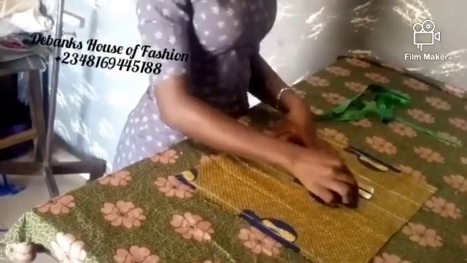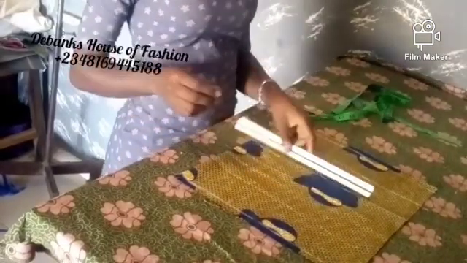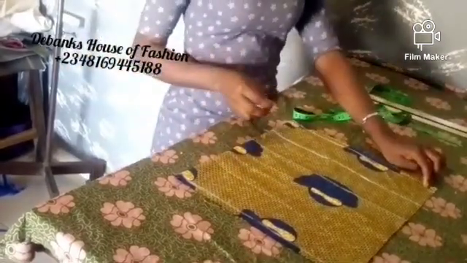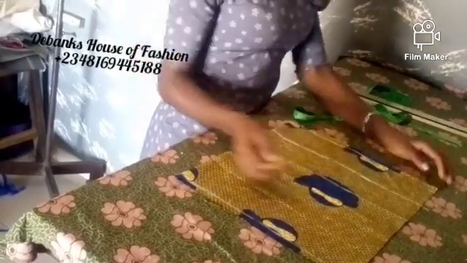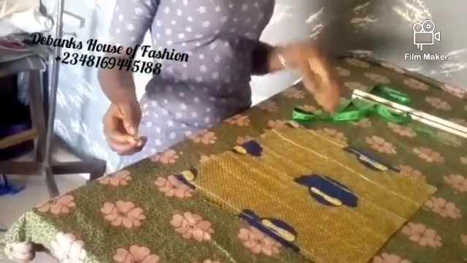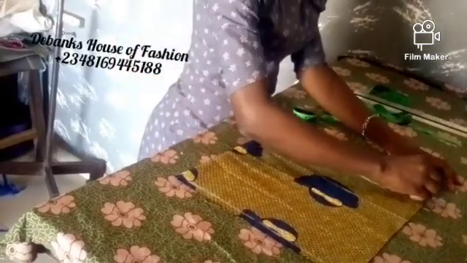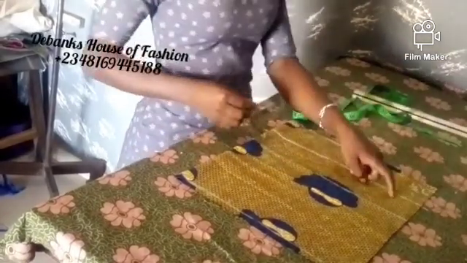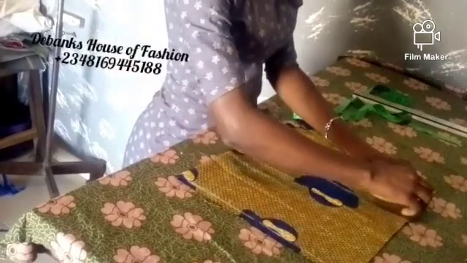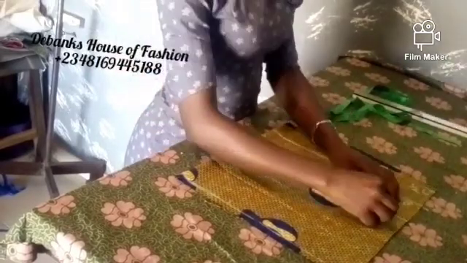I hope you can see what I'm doing. This is my half length. I'm trying to label it. This is under bust, and this is nipple point.